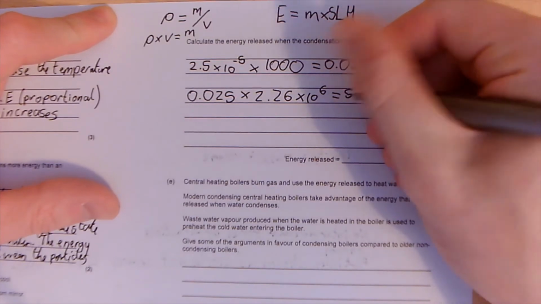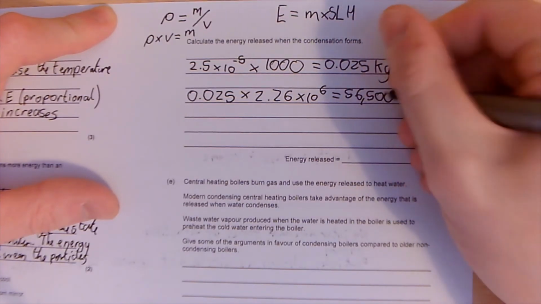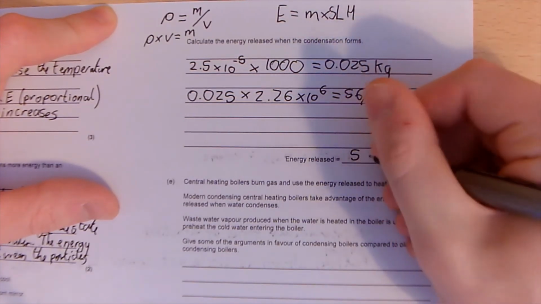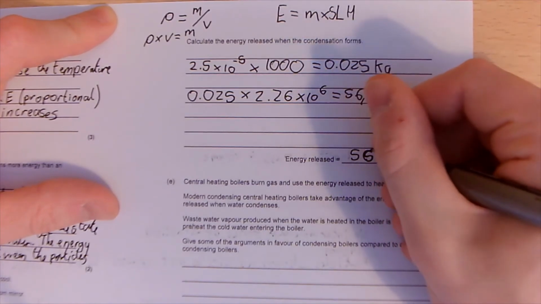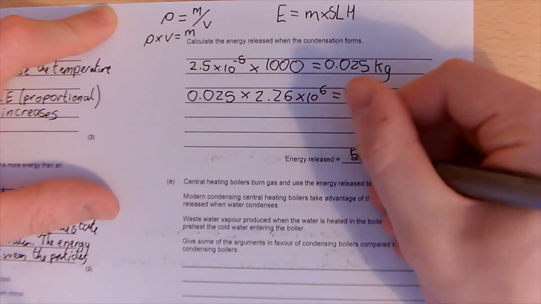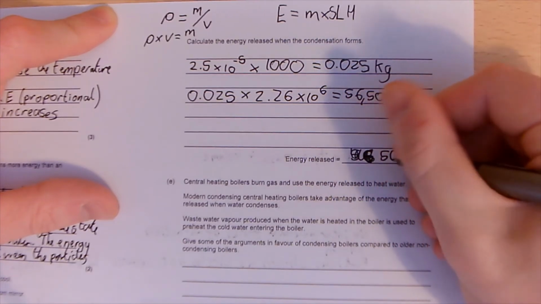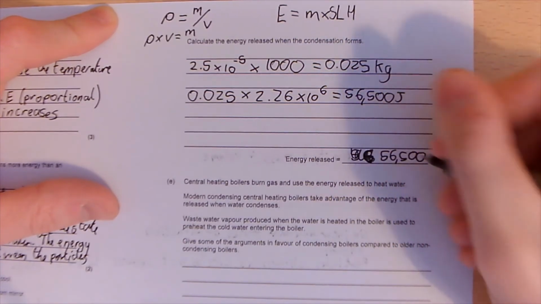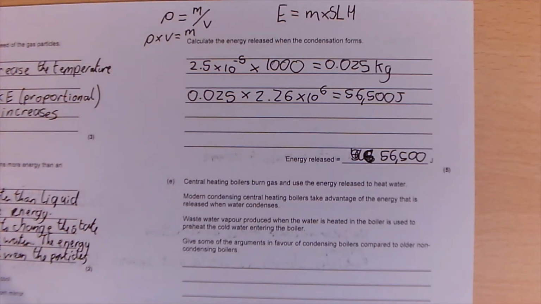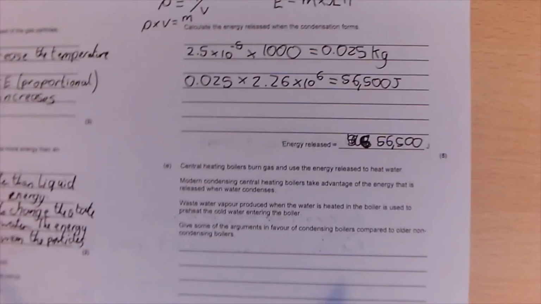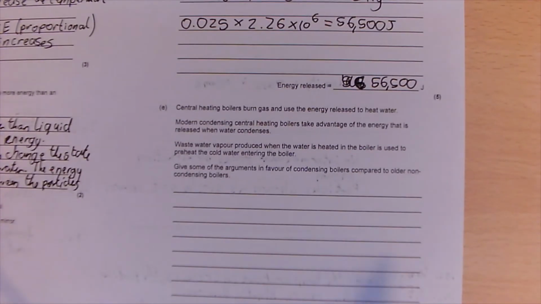56,500 joules. And I'll write that in on my answer line. It helps if I write the correct number though. Let me just write that again. 56,500 joules. There's my final answer there. Okay, so moving on to our final question, question 3E.